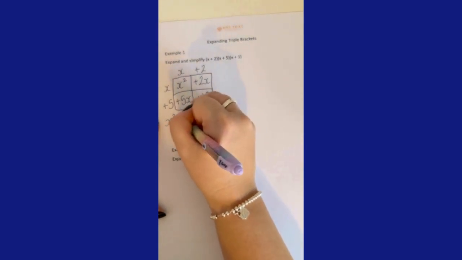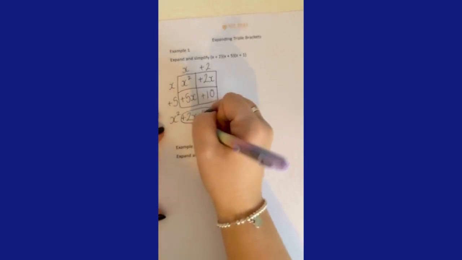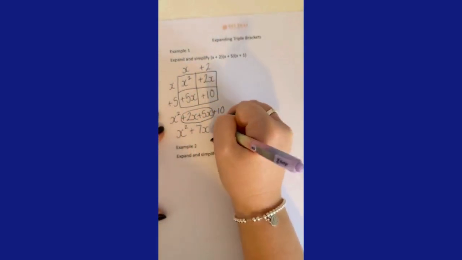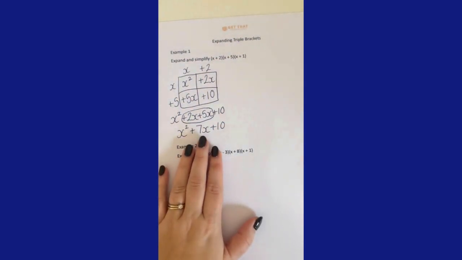And what I can then do is simplify by collecting like terms, these x's in the middle. 2x plus 5x, that's going to get me 7x. So I'm going to end up with x squared plus 7x plus 10. Now, that's my first 2 brackets expanded. What I then need to do is multiply by my third bracket here.